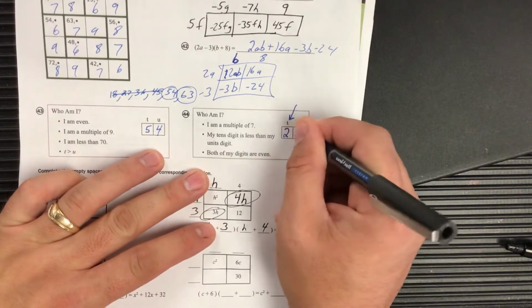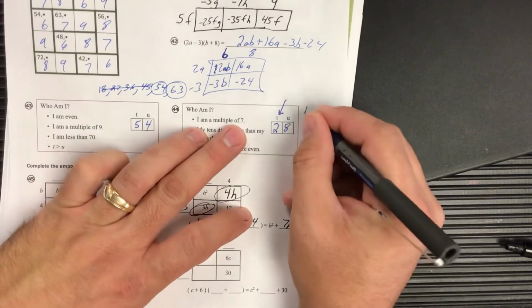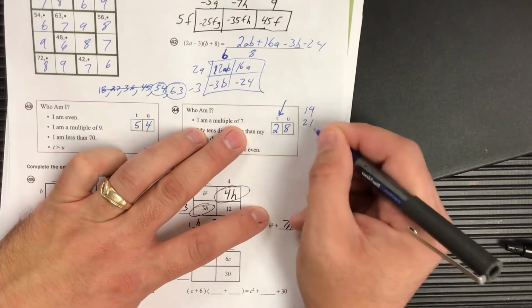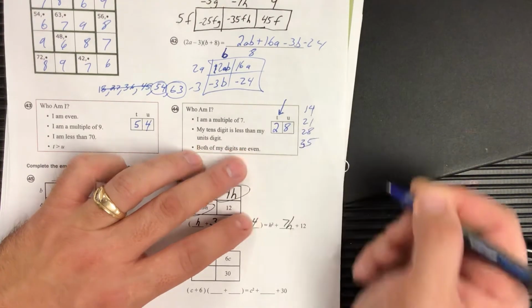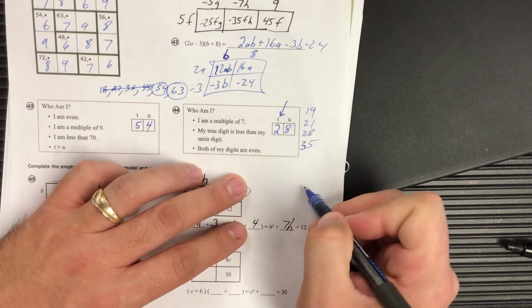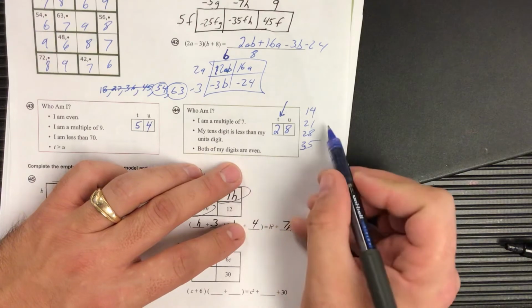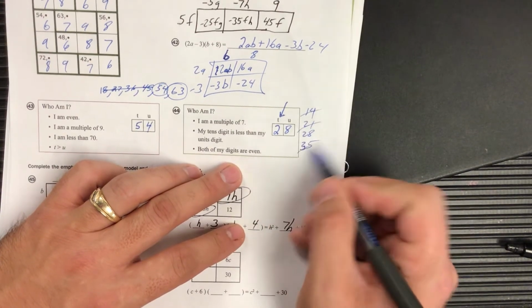I quit. So again, you could just write them out. 7 times 2, 7 times 3, 7 times 4, 7 times 5, and so on. Write them all out. It says they're both even, so you can eliminate ones that have odd numbers.